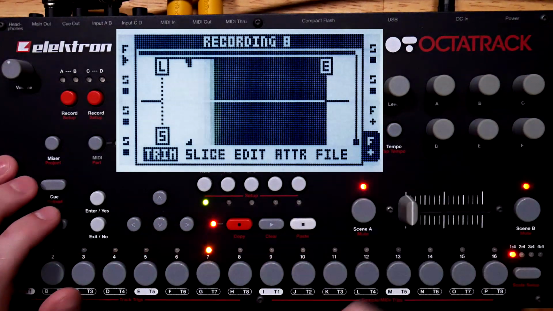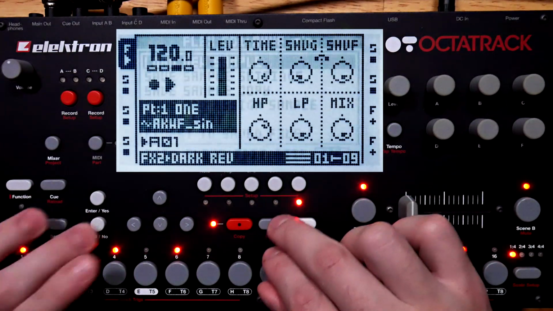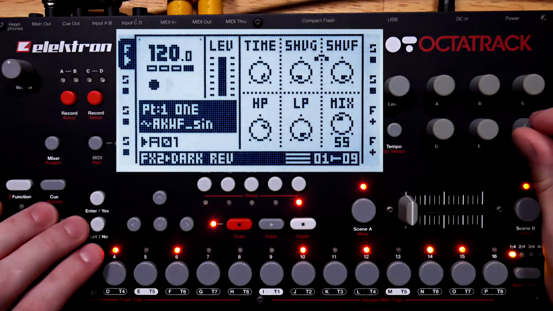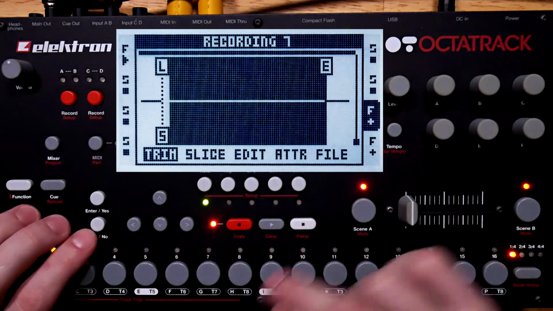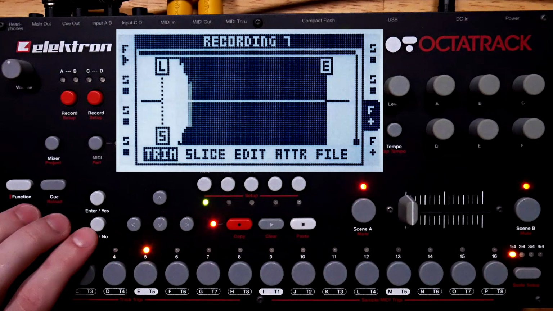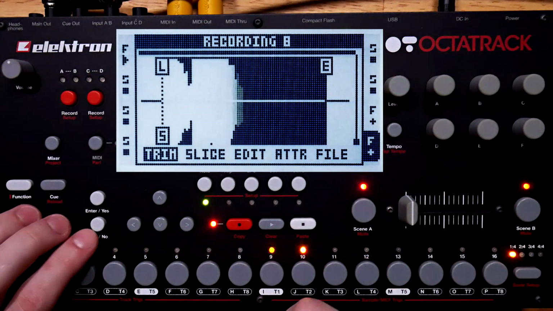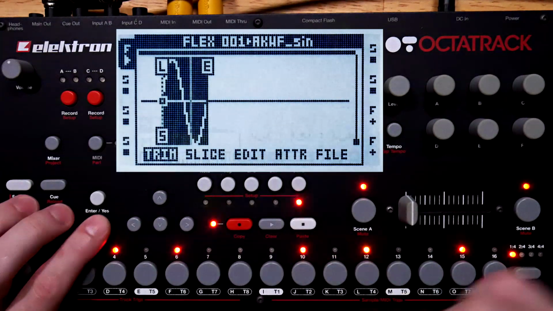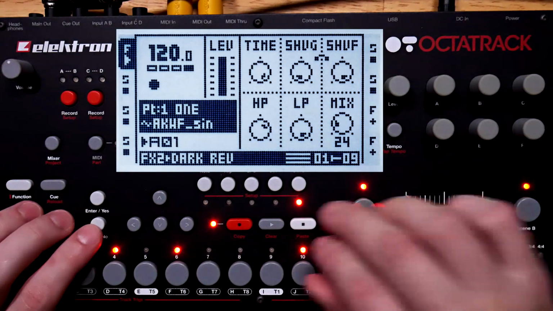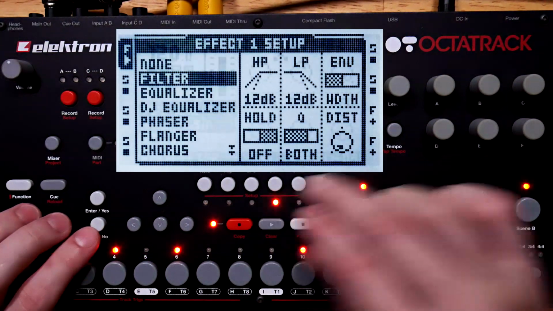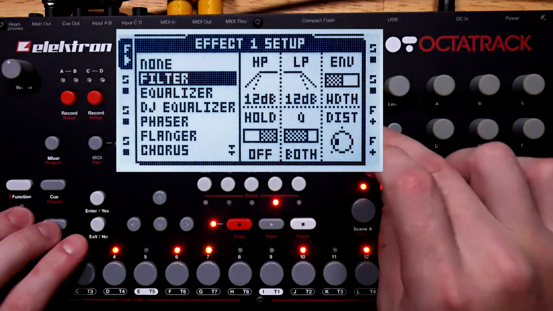Yeah, that's a lot of clipping. The gain reduction of the distortion on the filter can be useful for reducing the internal clipping on the track.